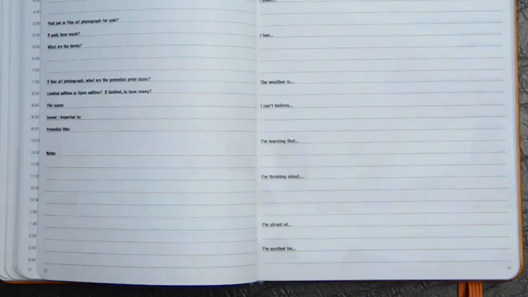If it's a paid job, write the important details in these lines right here. When you're back home and already worked on the images, you can come back to this page and write what's the file's name, where you save them, and what potential titles you have for the images.